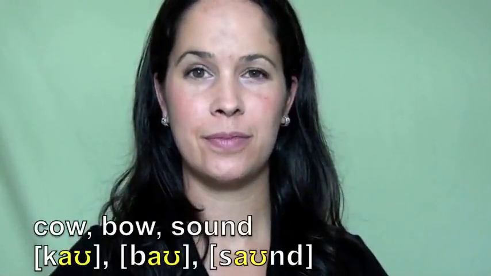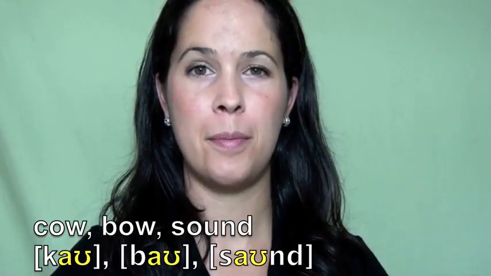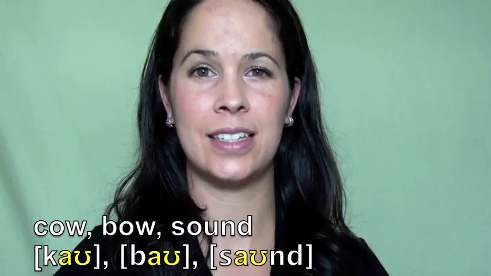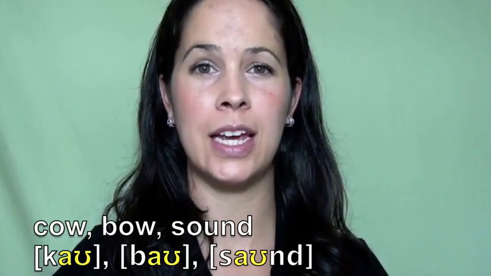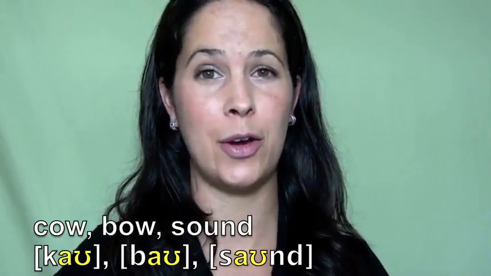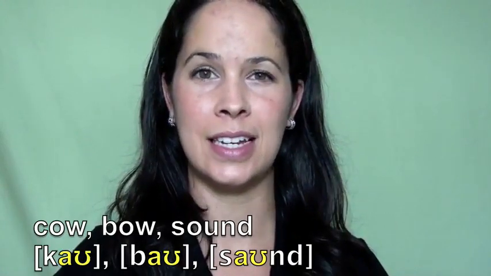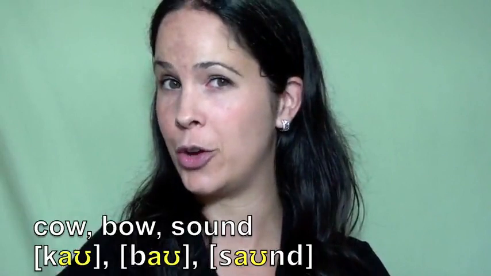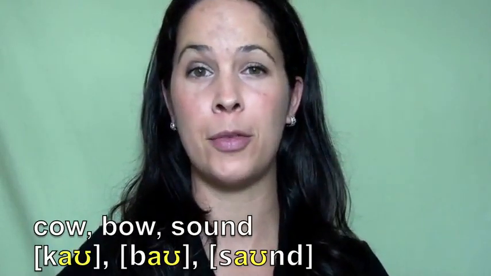Sample words: cow, bow, sound. Sample sentence: I found my flowers dead and brown when I came back to town. Now you will see this sentence up close and in slow motion, both straight on and from an angle, so you can really study how the mouth moves in making this diphthong.